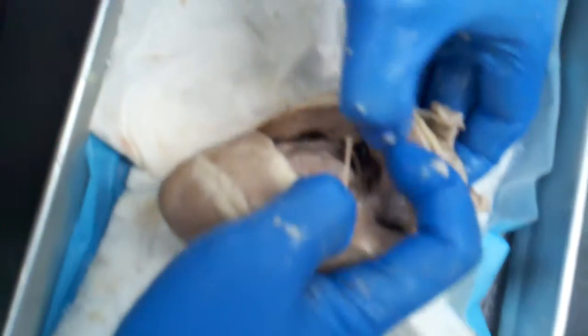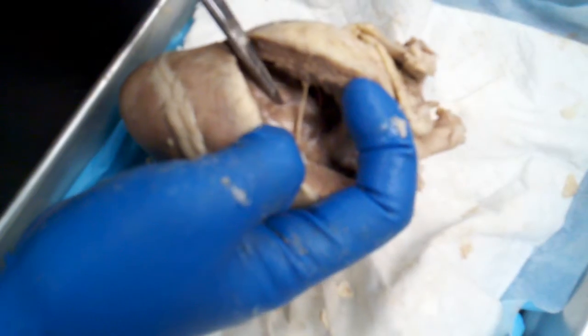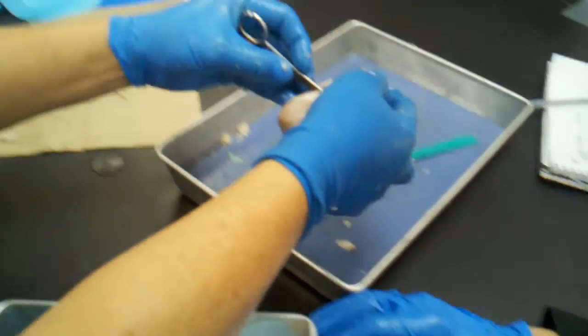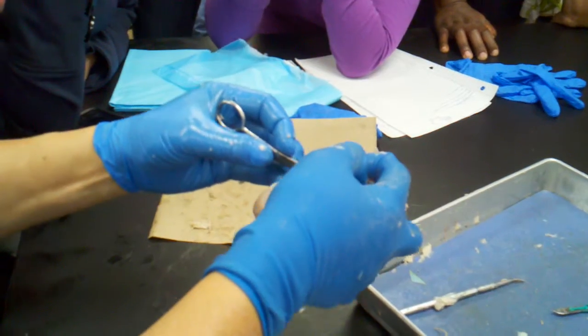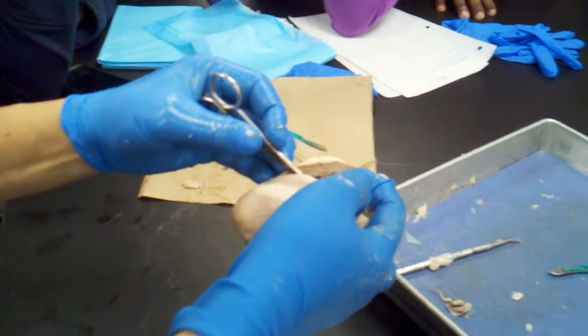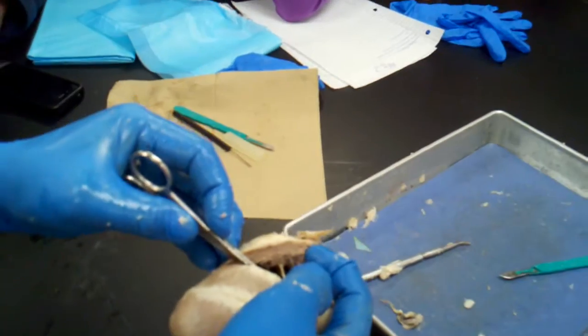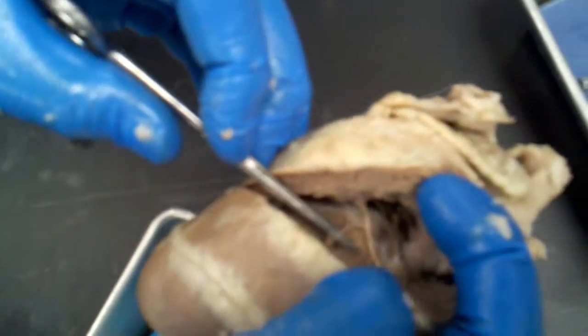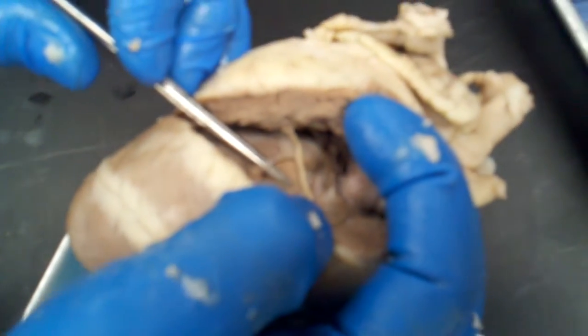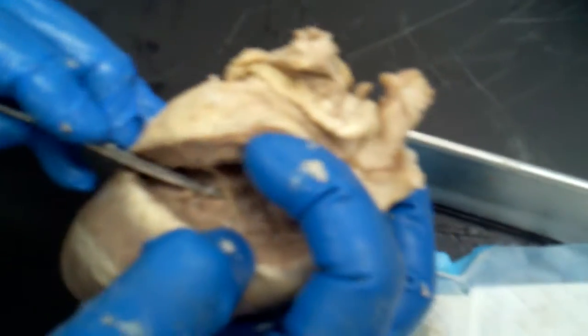Now, as I spread this apart, do you see little thin string-like tendinous material? Those are the chordae tendineae. And that is attached to a wider area that's membranous, which is the... Papillary muscle. No. Starts with a C, right? That's the right atrioventricular, oh, the tricuspid valve.